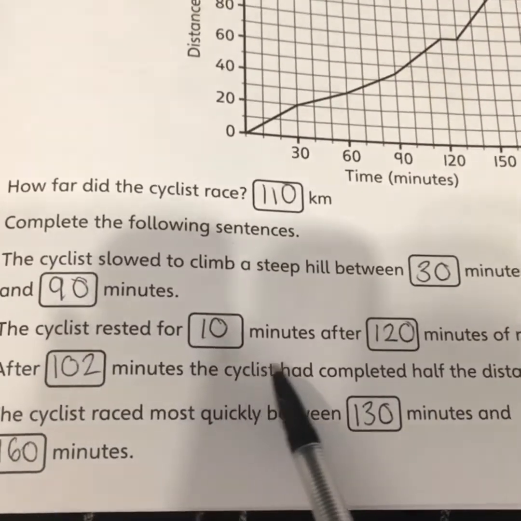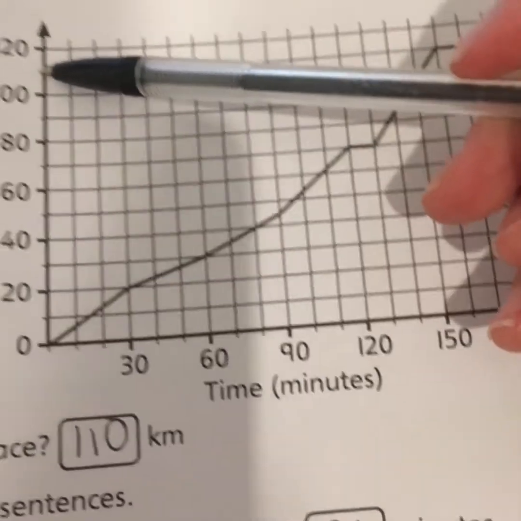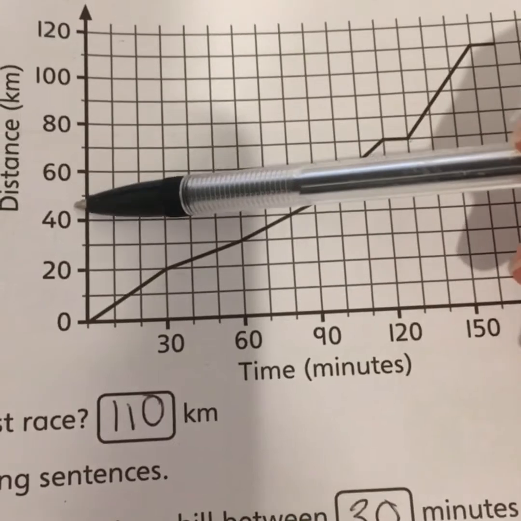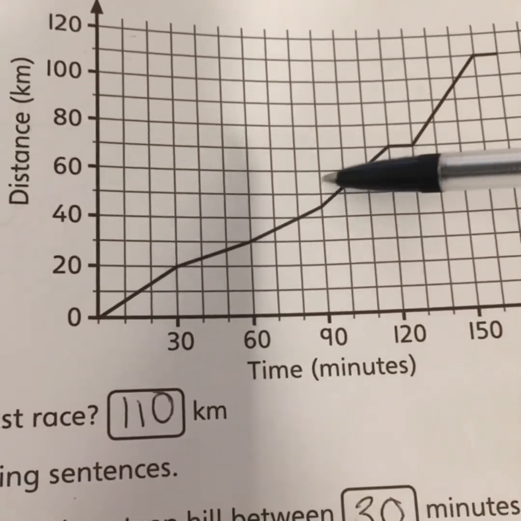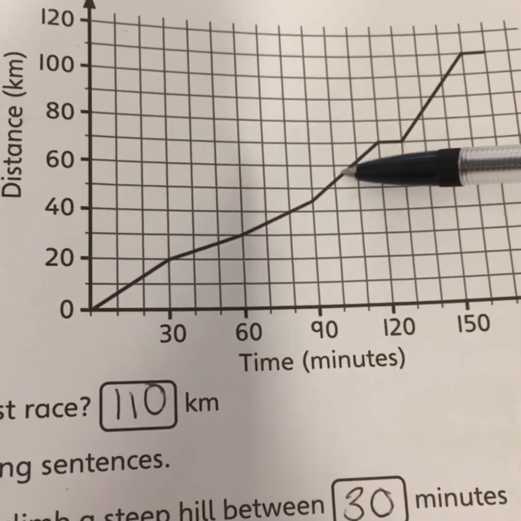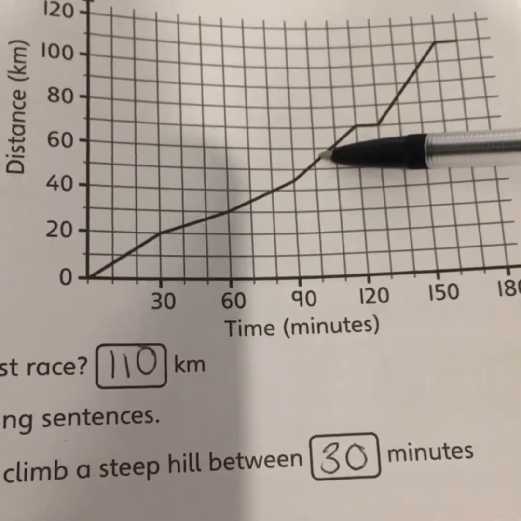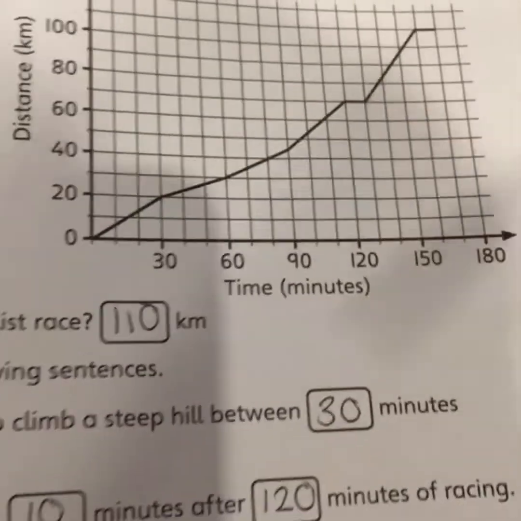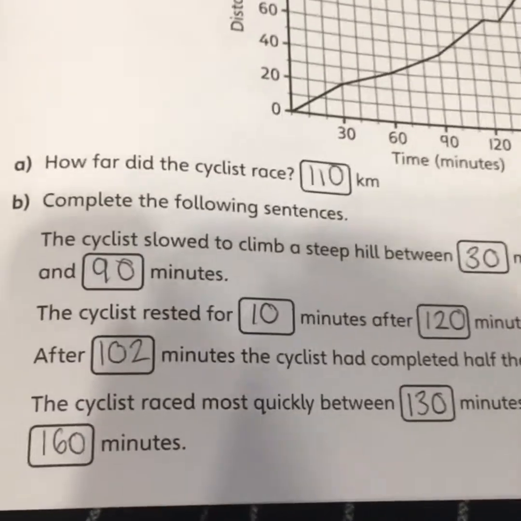Right, after how long had he completed half the distance? Well, the distance was 110. Half of 110 is 55. So there's 50, there's 55. Go across, just about there. So just over 100, so about 102, 103 minutes.